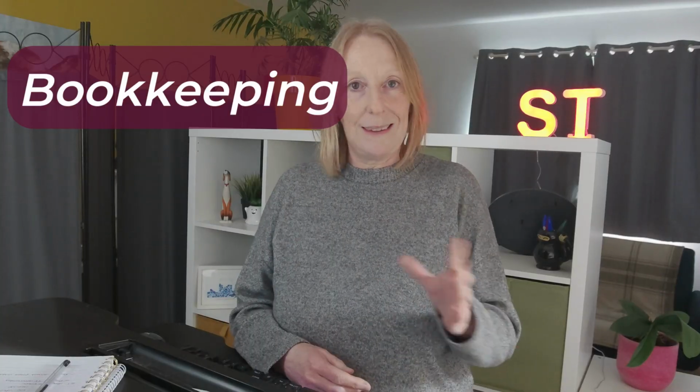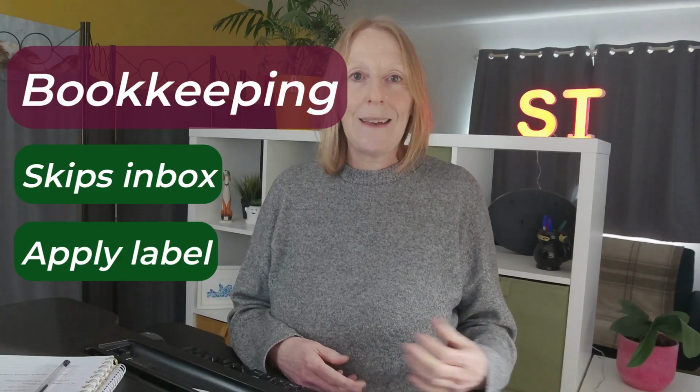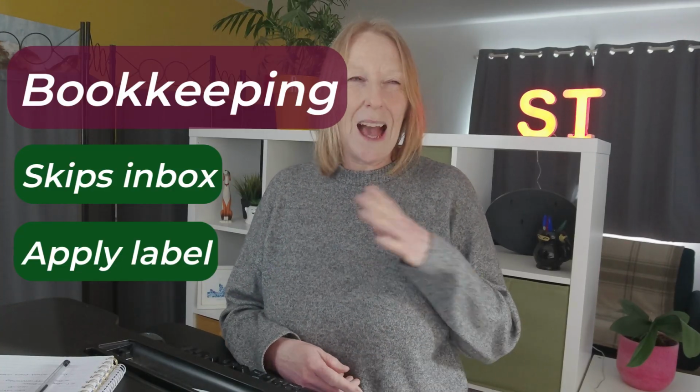Now, as a VA, I rely on filters every single day, so I thought I'd share a couple of examples from my own setup that could be useful for you too. The first one is client work. So any email from a client skips the inbox and goes straight into their own label, meaning when I go into that label, I'm focusing specifically on that particular client. Bookkeeping. All invoices and receipts skip my inbox and go straight into a finance label. Again, it keeps receipts from clogging up my inbox and out of the way until I need to do a bit of my own bookkeeping.